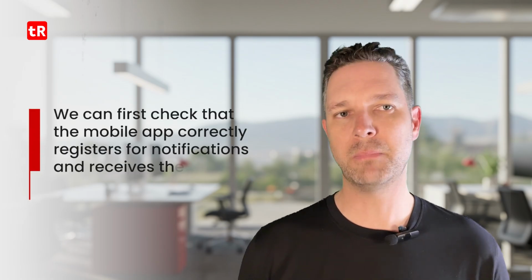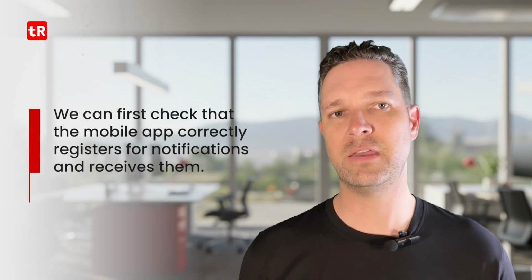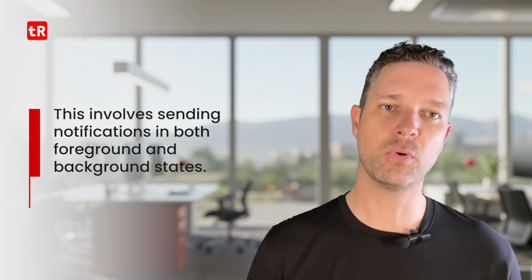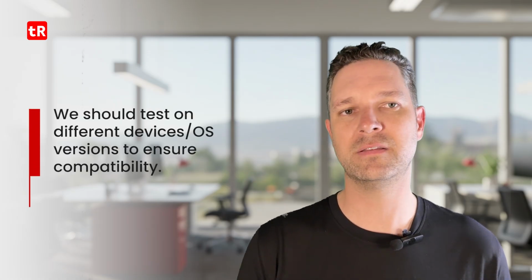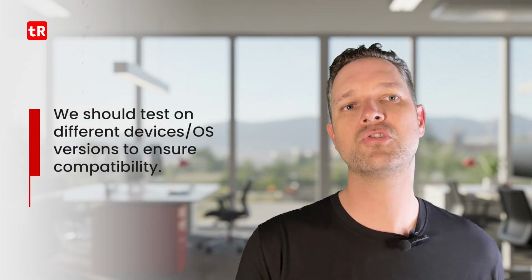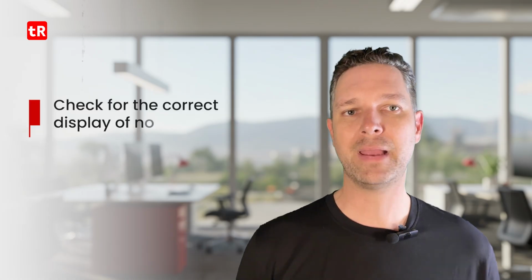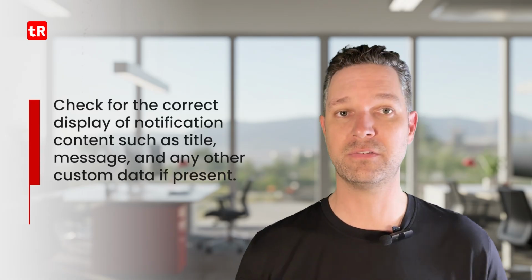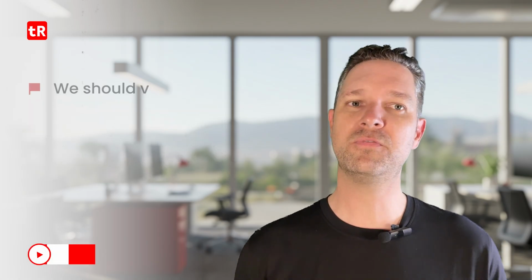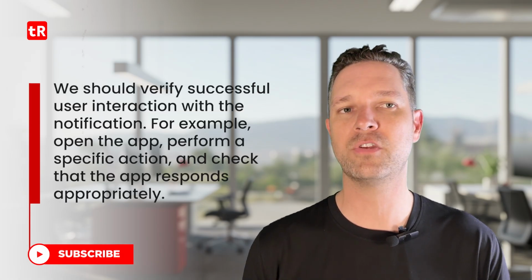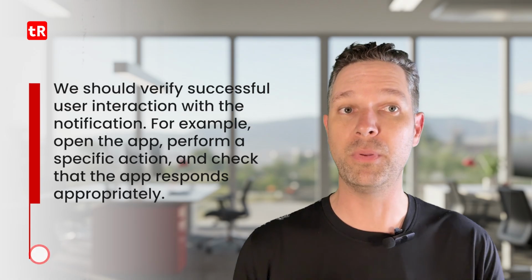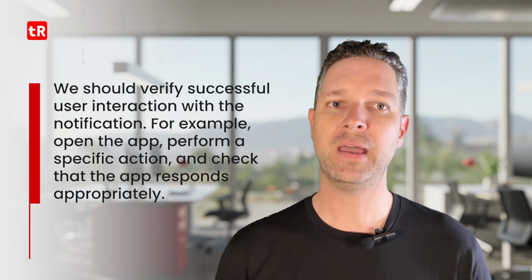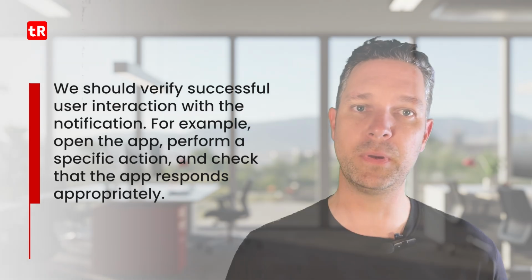We can check that the mobile app correctly registers for notifications and receives them. This involves sending notifications in both foreground and background states. We should test on different devices and operating systems in order to ensure compatibility. Check for the correct display of notification content such as title, message, and any other custom data if present. We should verify successful user interaction with the notification. For example, open the app, perform a specific action, and check that the app responds appropriately.